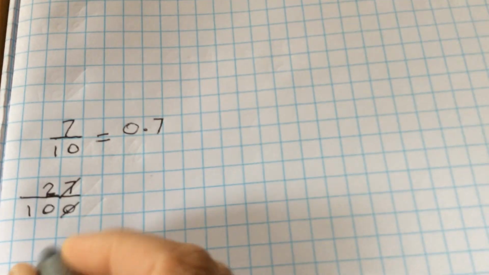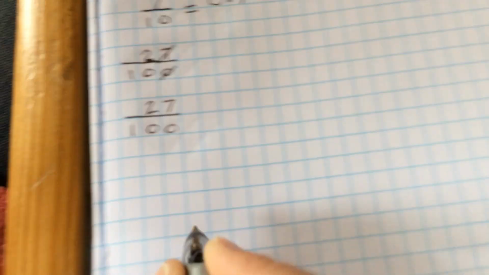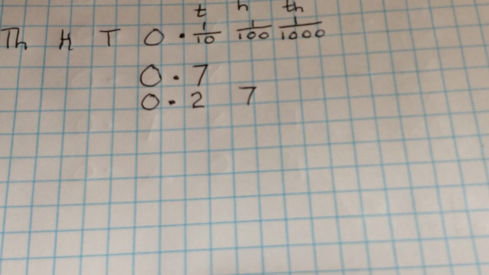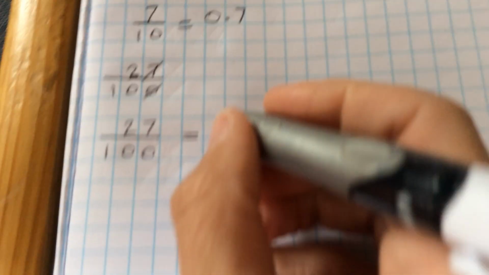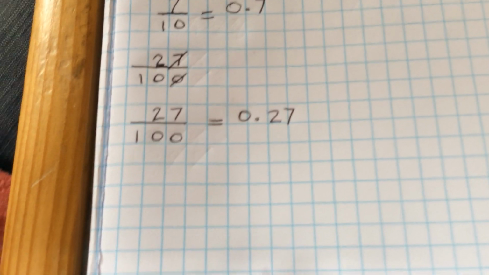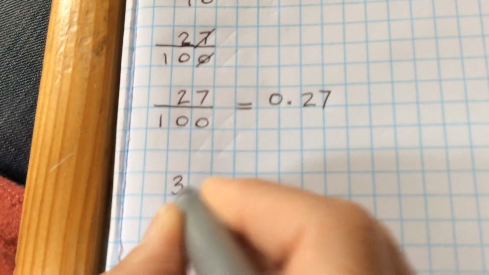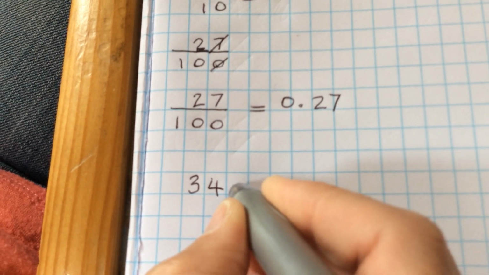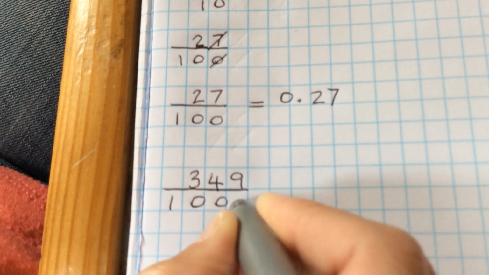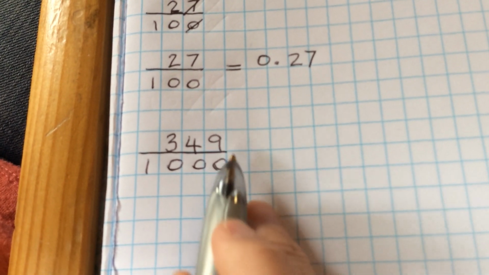I'm going to have to write this again now because I've crossed bits out. 27 hundredths is equivalent to, let's just have a look up here again, 0.27. 27 hundredths is equal to 0.27. Now let's try one with thousandths. Let's do 349 thousandths. Again, I'm going to line up the denominator really carefully with the end of the numerator, and line them up nicely there.